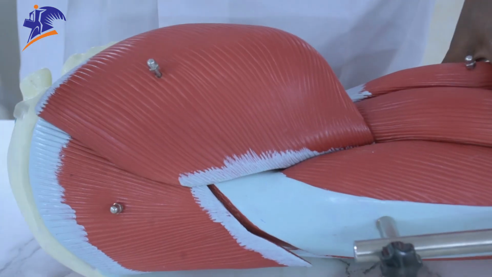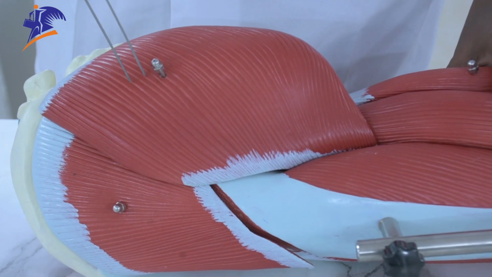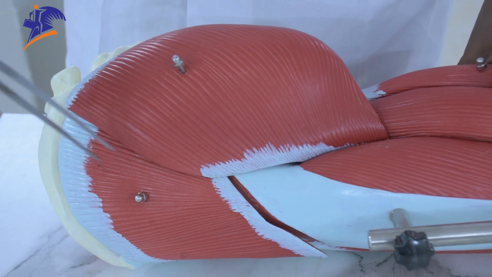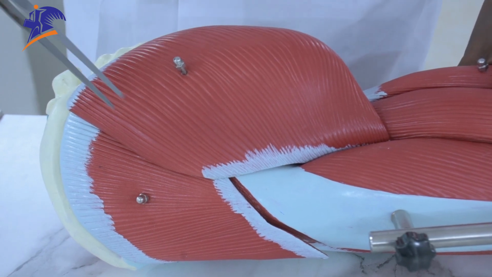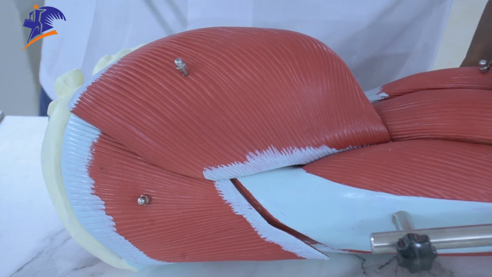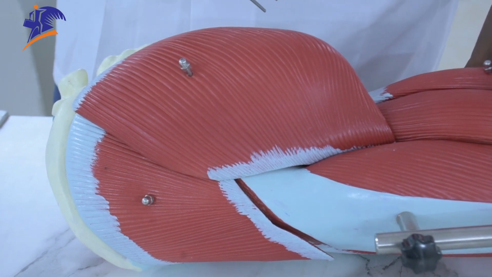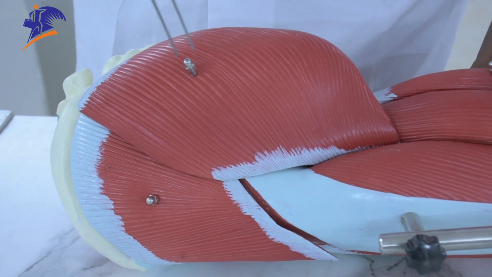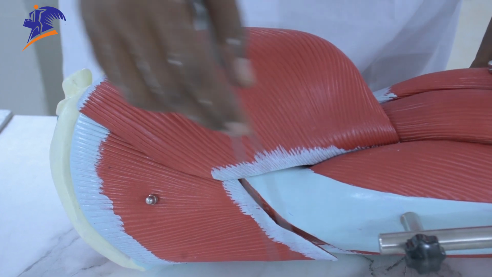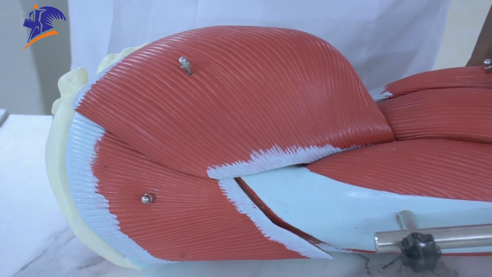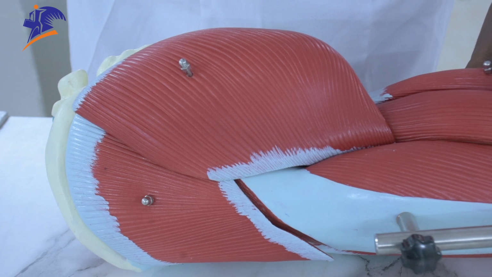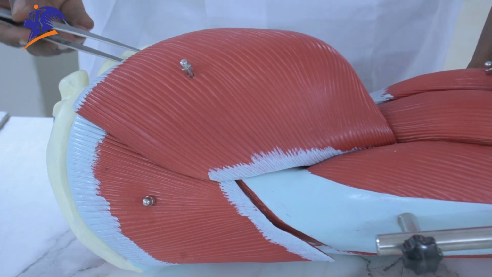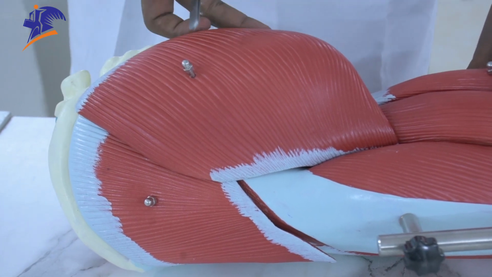Again, this is the iliac bone and this is the sacrum. This is the gluteus maximus, the largest muscle in the gluteal region. The gluteus maximus is one of the muscles that extend the hip joint. It has two insertion sites. The superficial three quarters of the gluteus maximus insert in the iliotibial tract, and the deep quarter inserts in the gluteal tuberosity of the femur. It is the bulkiest muscle in the body, innervated by the inferior gluteal nerve.